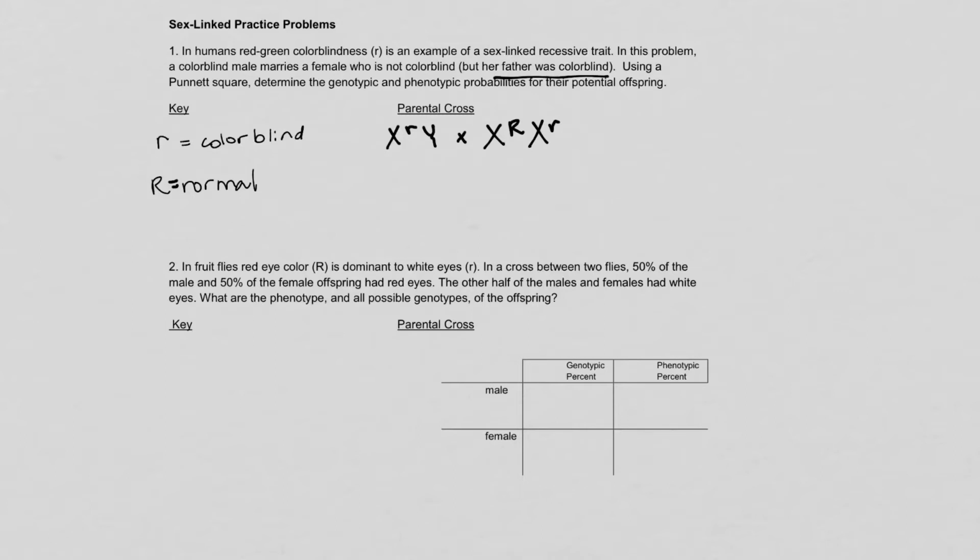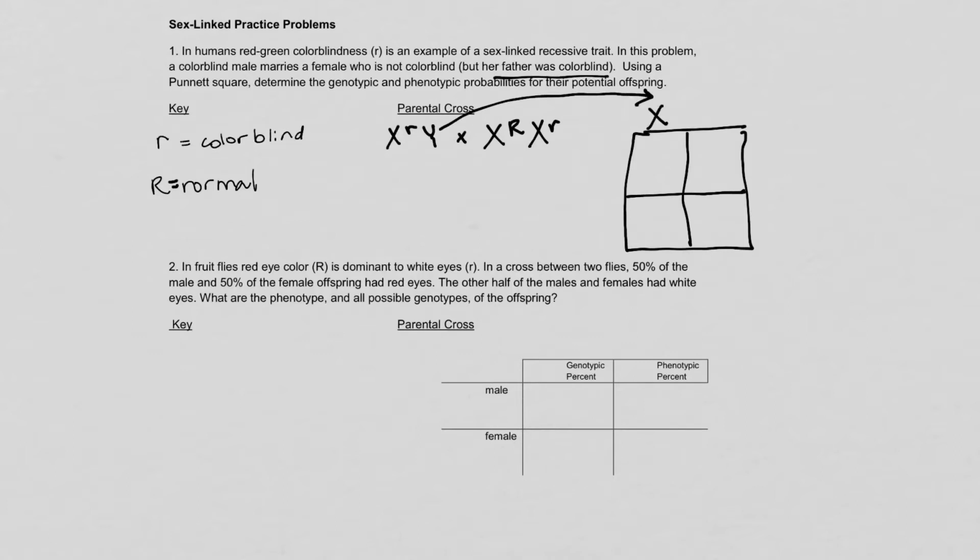And so now we're going to set up the Punnett square. And we'll put dad up here, and mom over here. Oops. It does not look like an X. And it asks to determine the genotypic and phenotypic probabilities for their potential offspring.